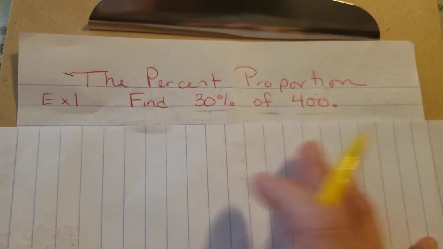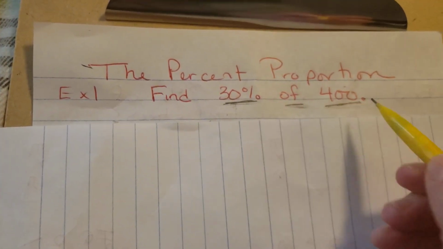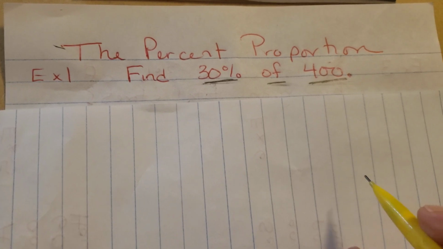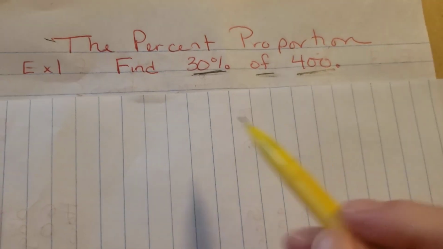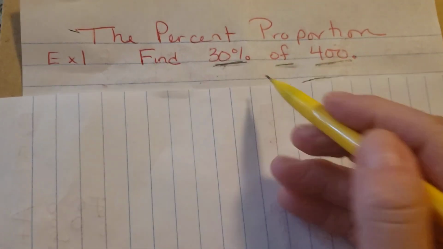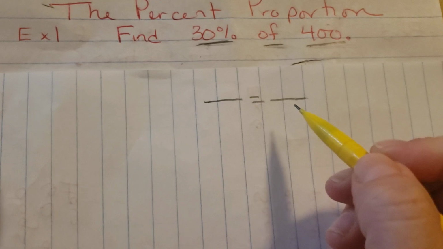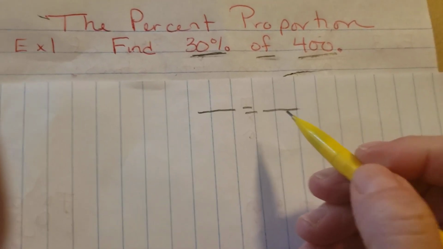So in this first problem, we are finding 30% of 400. And I want you to notice that this is not a question. They're telling us to find 30% of 400. So I'm going to get ready to make my proportion by making my fraction bars, my ratios.